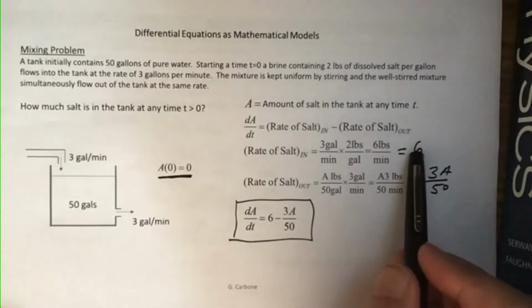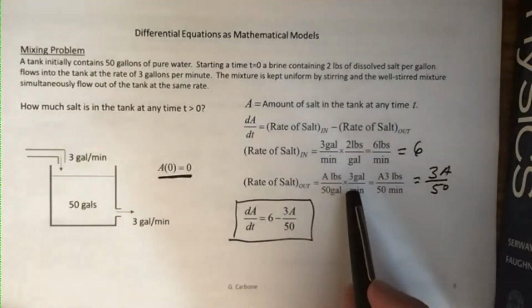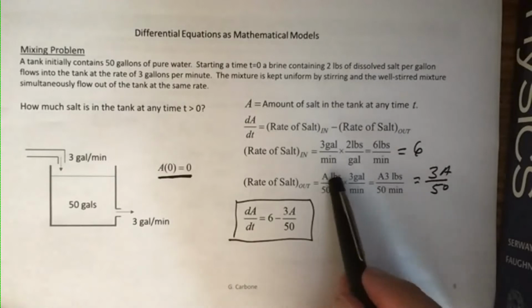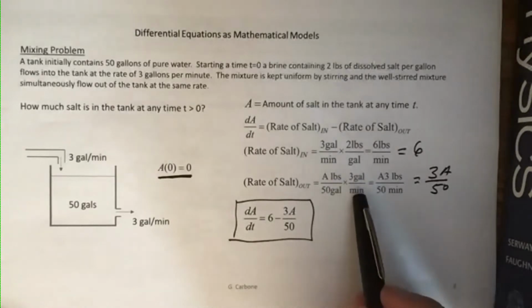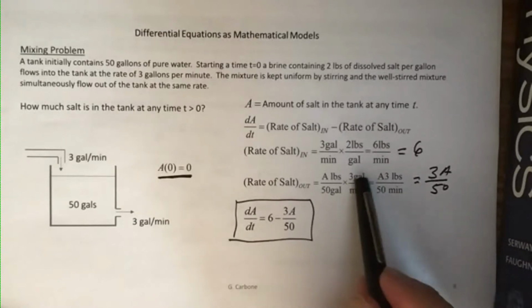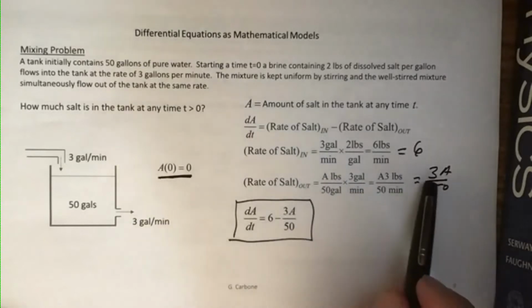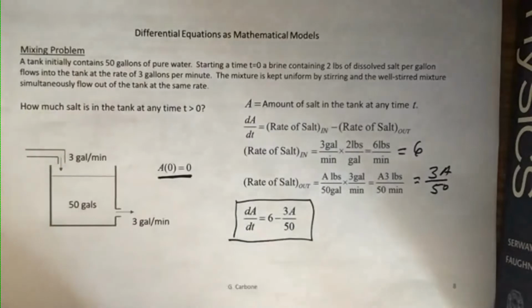The rate of salt out is the amount of salt in there at a particular time, A pounds, divided by 50, times 3 gallons per minute, since the rate out is the same. So the salt out is 3 times A divided by 50. This is my differential equation.